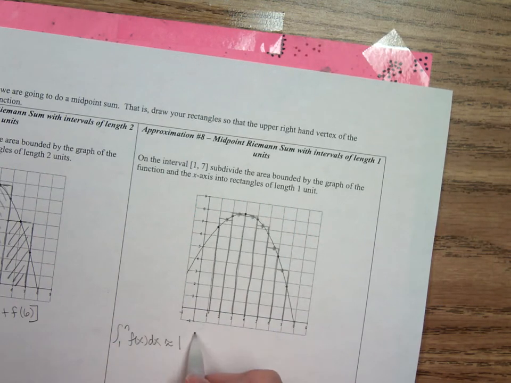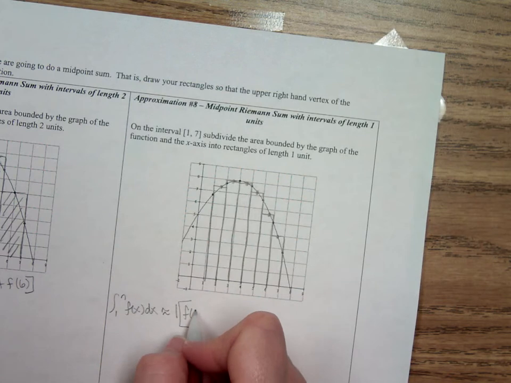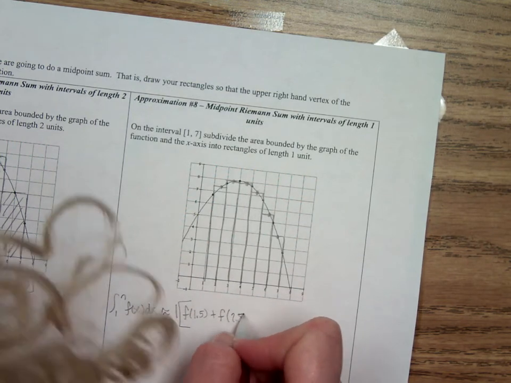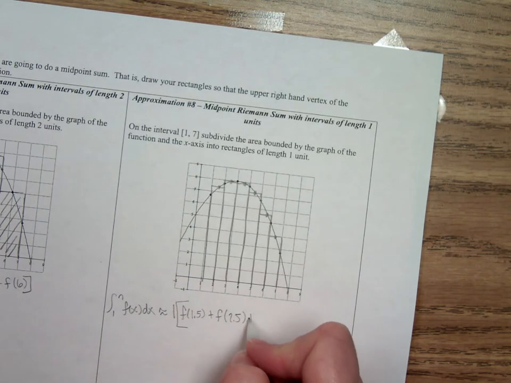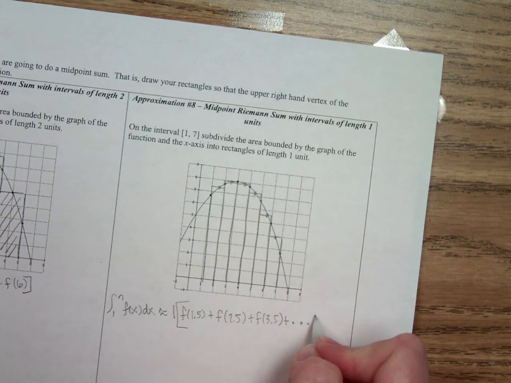What's my first function? F of what? 1.5. And then 2.5. And 3.5. I'm going to run out of room. All the way to 6.5. It's my last one.